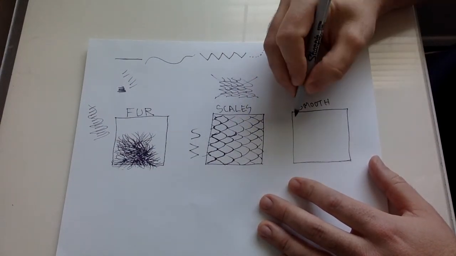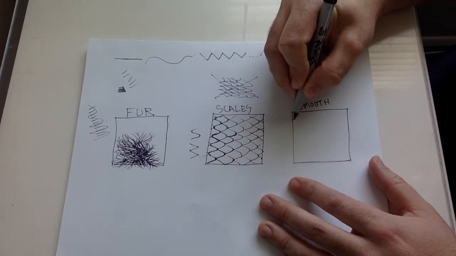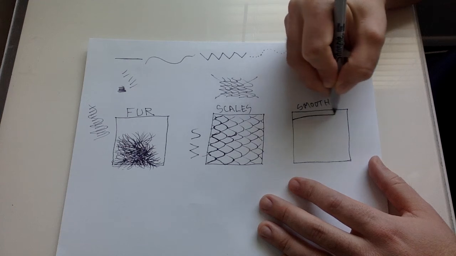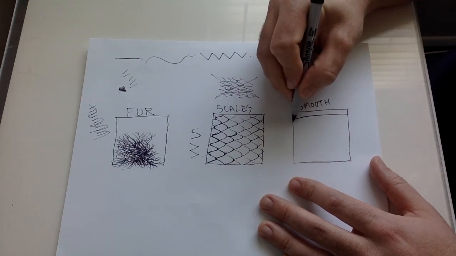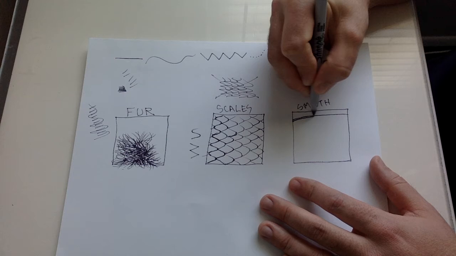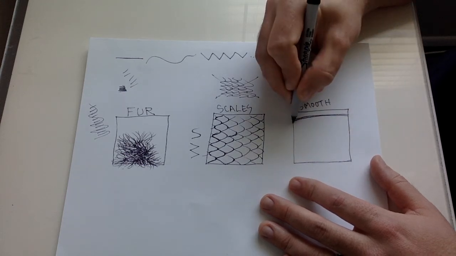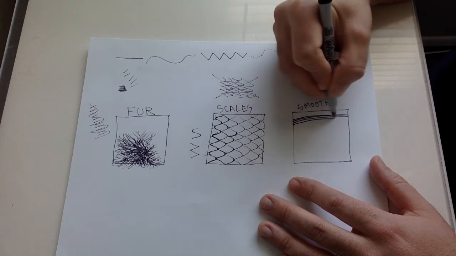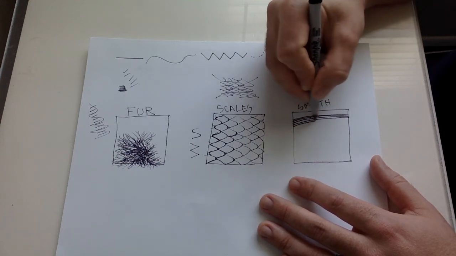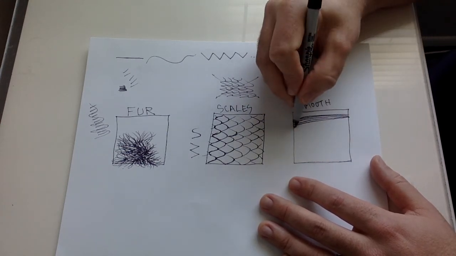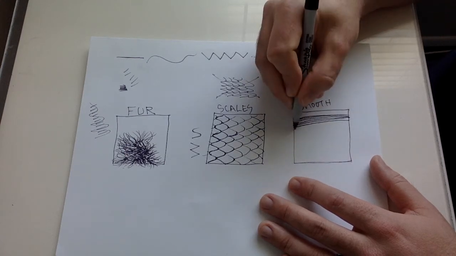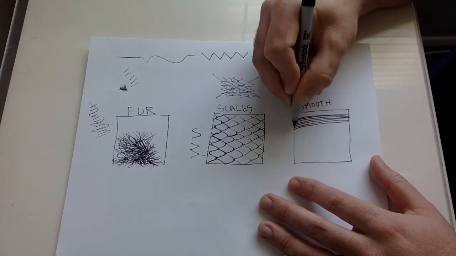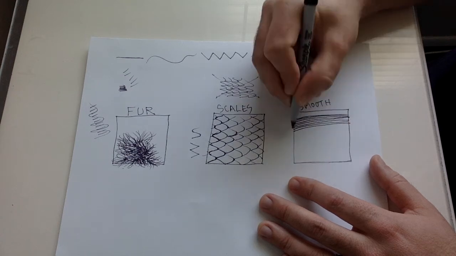And so for smooth, I like to do maybe a slight curve, and I'm going to draw another line, and I'm going to compact these lines really, really close together. Now it seems like this is going to look like combed hair or something, but when you look at it from far away, it is going to look like a smooth surface.